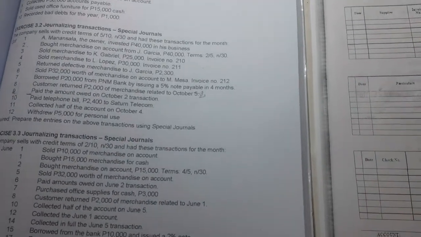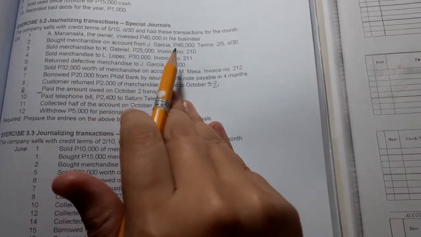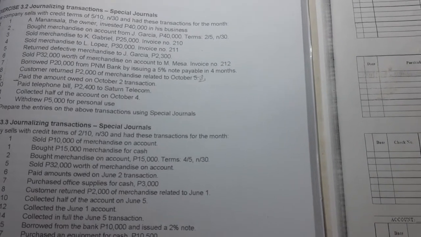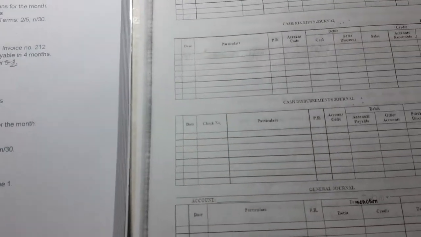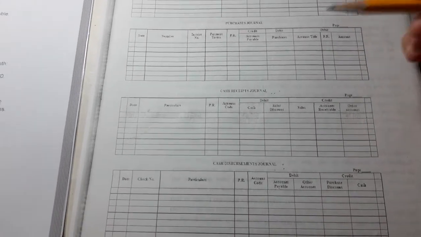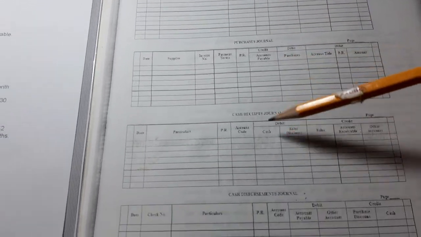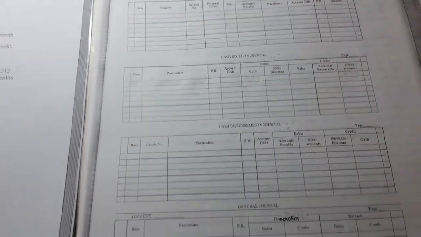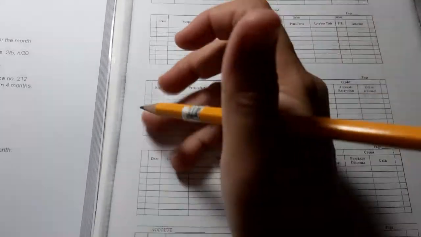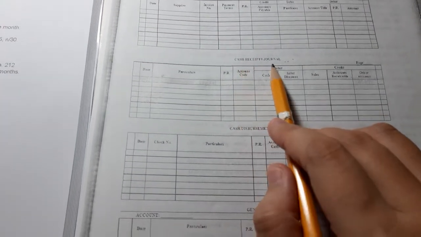So let's begin with A. Manansala, the owner, invests 40,000 in his business. What is the journal entry for the owner's investment? That would be debit to cash and credit capital. So where do we record this debit to cash? Is it on the sales journal, the purchases, cash receipts, cash disbursements, or general journal? Of course, we received cash, so that's debit to cash. So that's in the cash receipts journal.